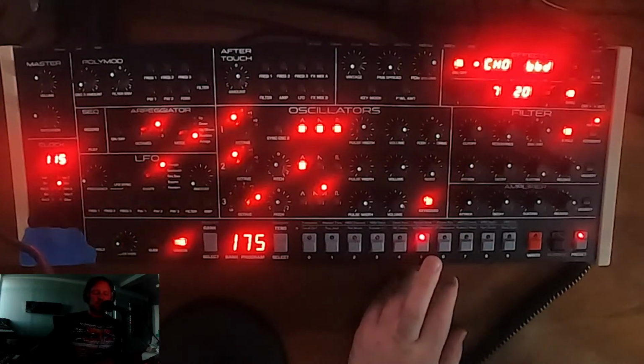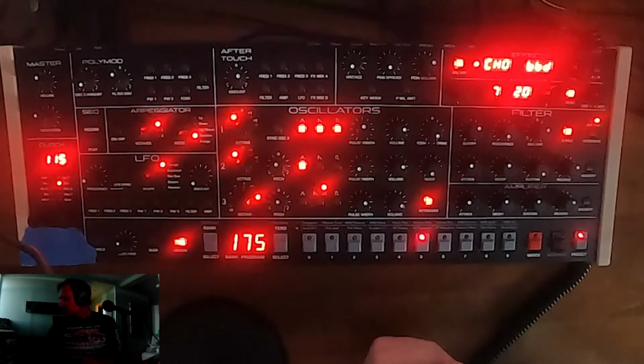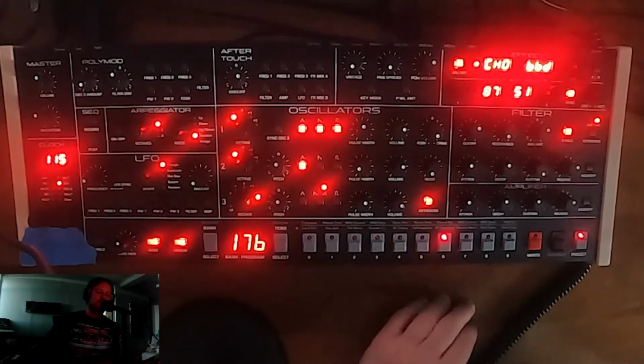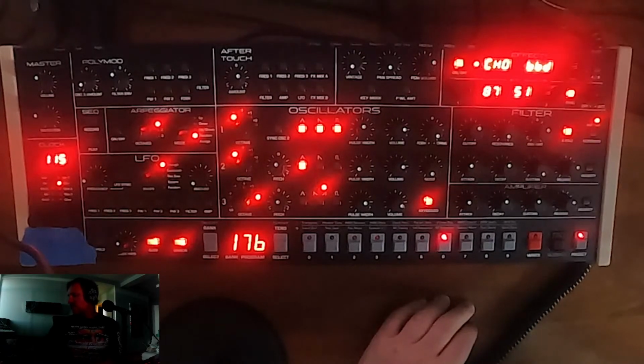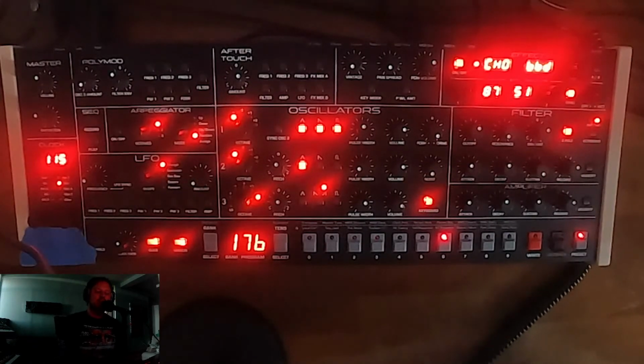Just to compare where we were and where we're at now. Here's 175, which is the original sound. 176. I feel like in a practical situation, I think 175 is probably just going to work for us better as a lead. This is a little bit more spaced out.